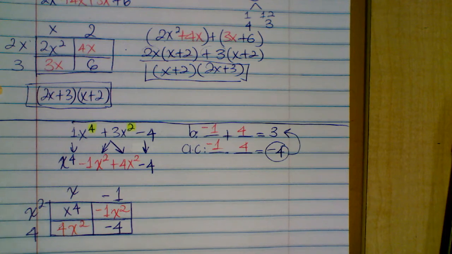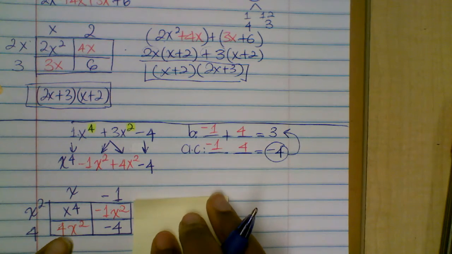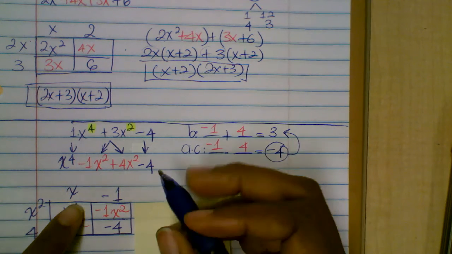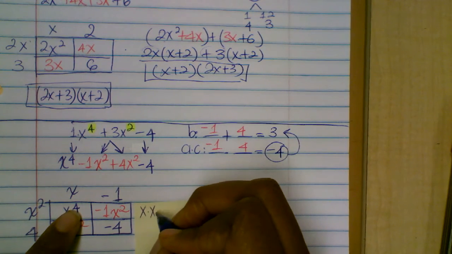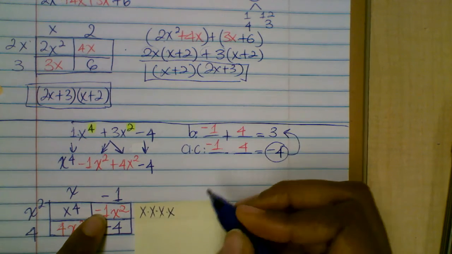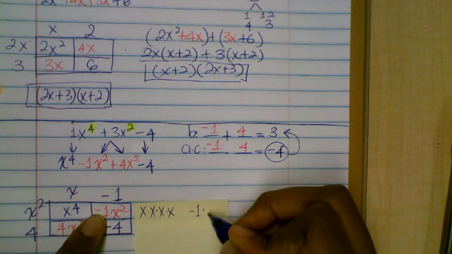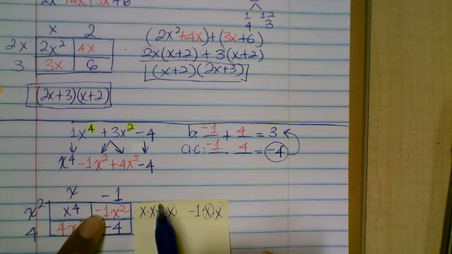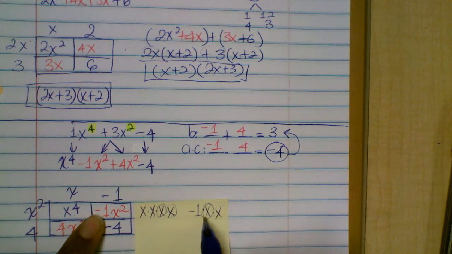Okay, so the trick here, I went fast, but the way I was able to identify the greatest common factor is I know that x to the 4th power is x times x times x times x, and I have -1x squared, which is -1 times x times x. Now, the greatest common factor cannot just be 1x, because 1x will be the lowest one, right? The greatest one will not be 1x. You see that you have x times x, okay?